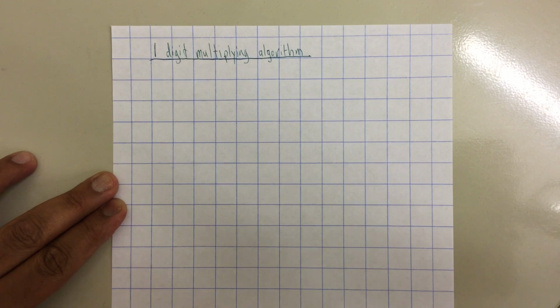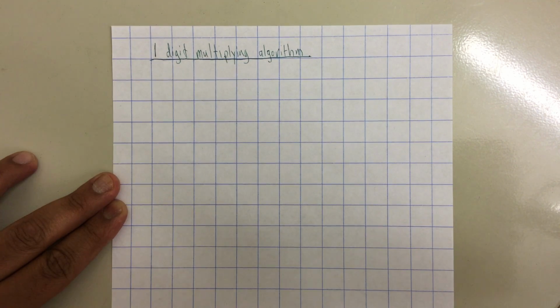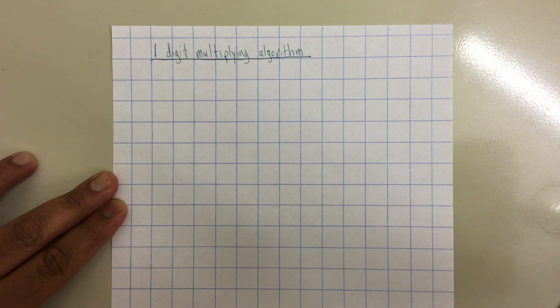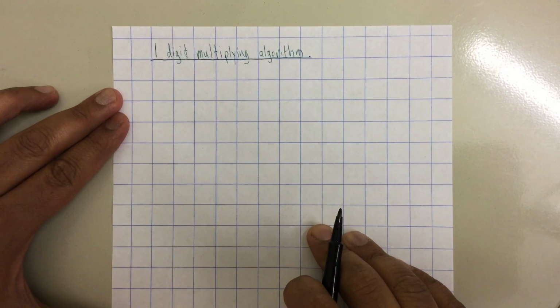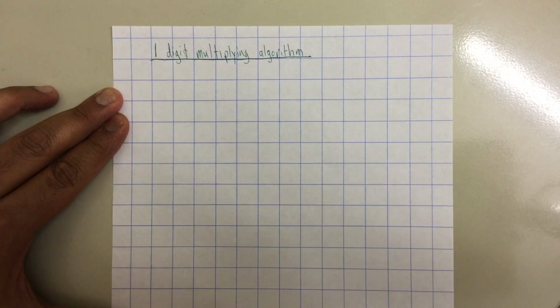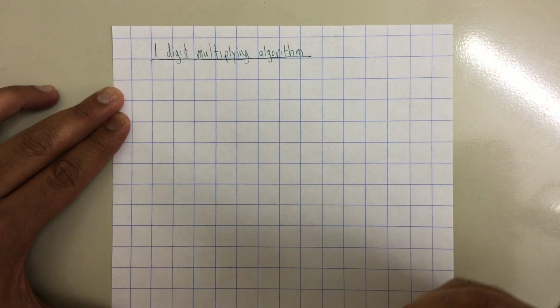Hi there. I know a lot of us are used to multiplying in a certain way, and the way math is now, they want kids to understand it in several different ways. I just wanted to go over one of the ways that might look a little bit different from what we're used to, from what we've grown up doing.